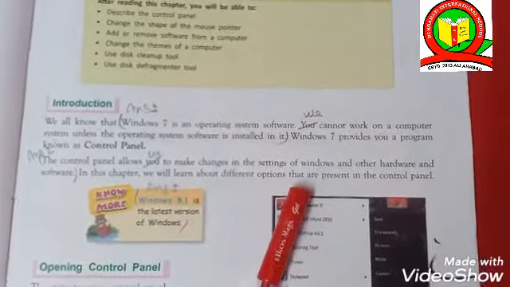When you open Mouse Properties, it has four tabs. So what is the first tab? Buttons, Pointers, Pointer Options and Hardware. In the Pointers tab you will click Browse.